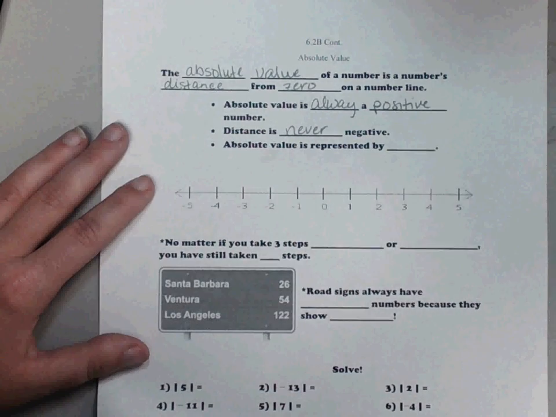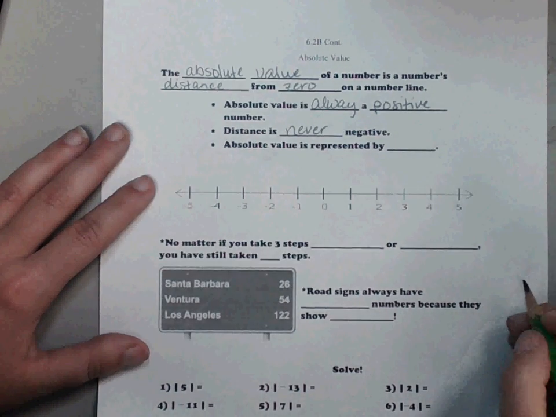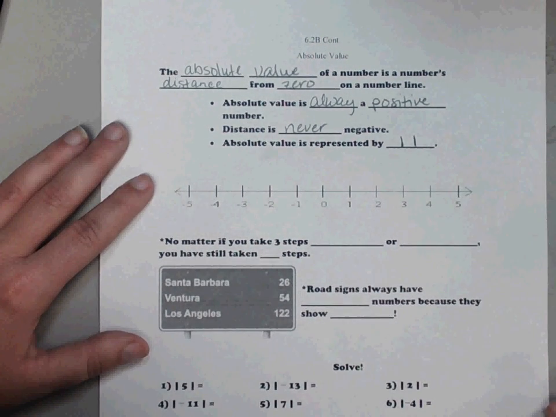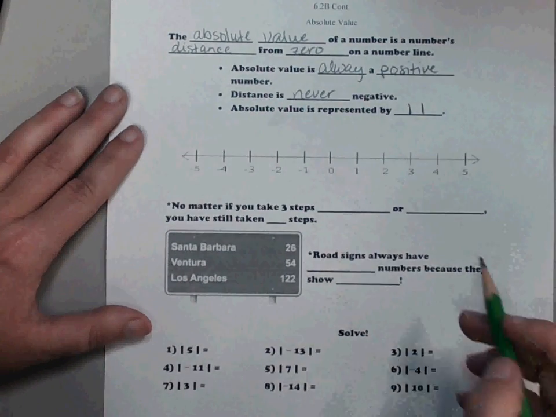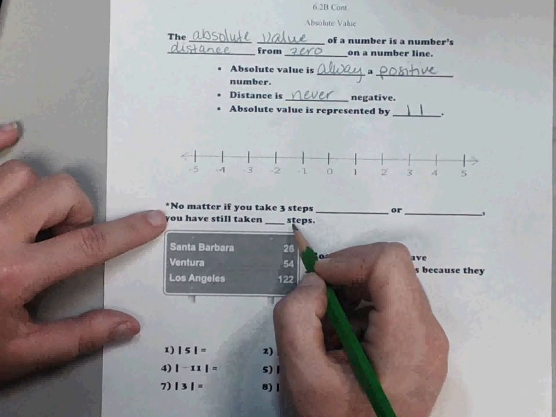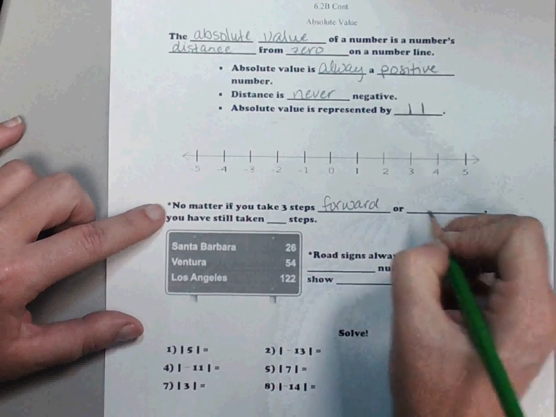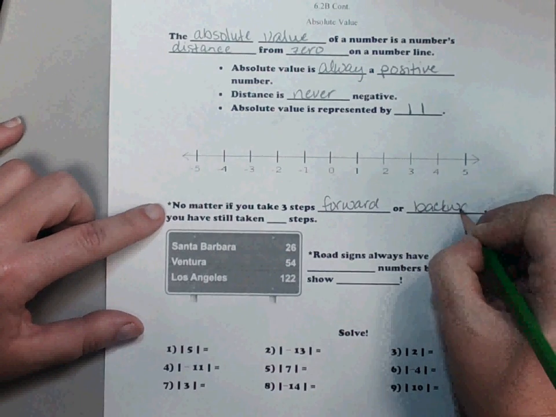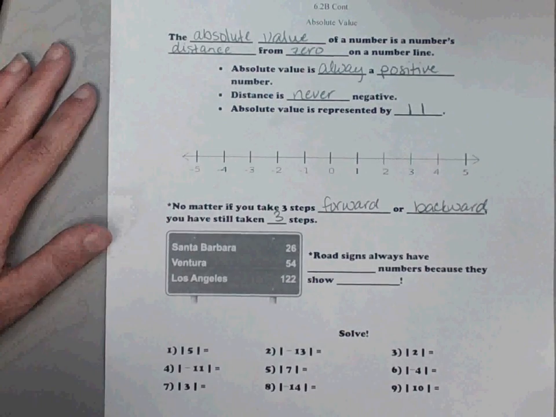Think about it. If I take 2 steps forward or 2 steps backwards, I still took 2 steps. The only thing that changed was my direction. Absolute value is represented by these straight lines that look like this. There's our example. If you take 3 steps forward or 3 steps backwards, you have still taken 3 steps, no matter what.